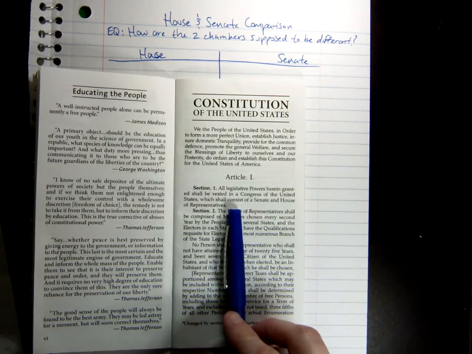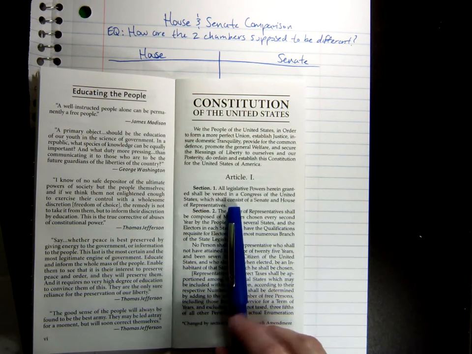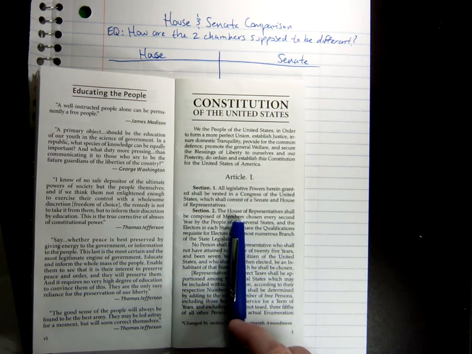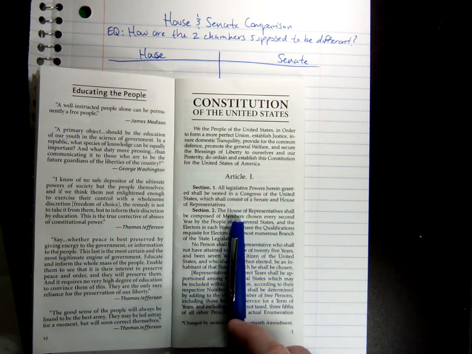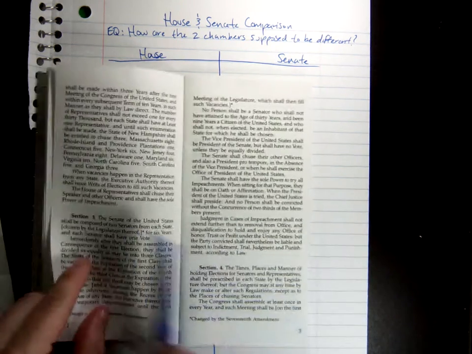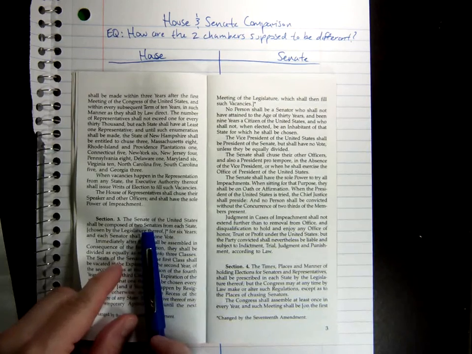This document is laid out in a very logical way. So if the very first section says that there will be two parts to this Congress, the next two sections would be about those two parts. So you can see Section 2 is about the House of Representatives, and then Section 3 is about the Senate.